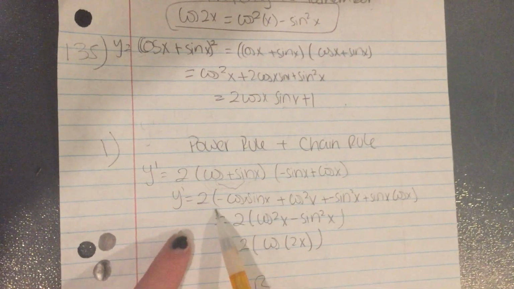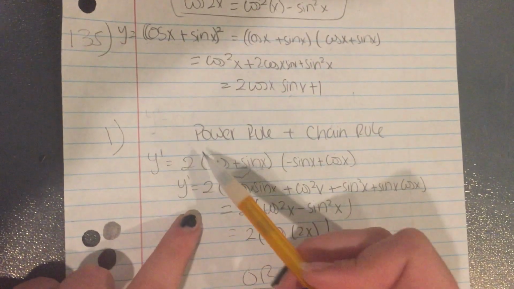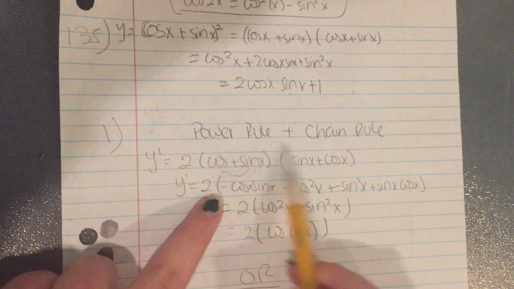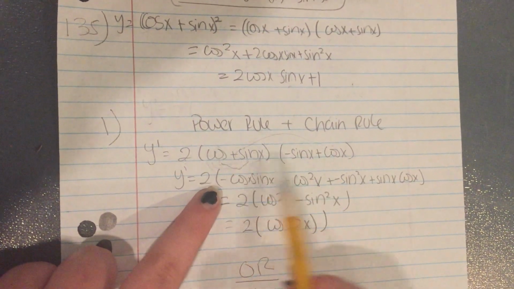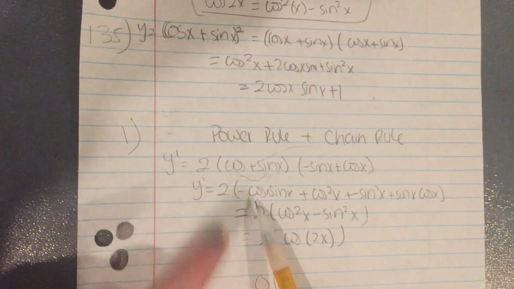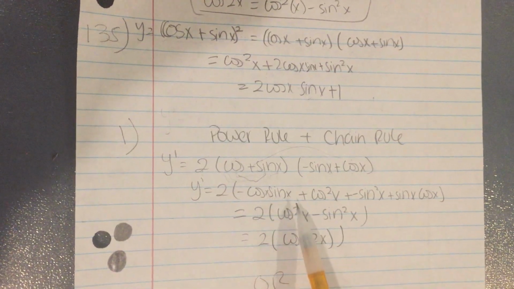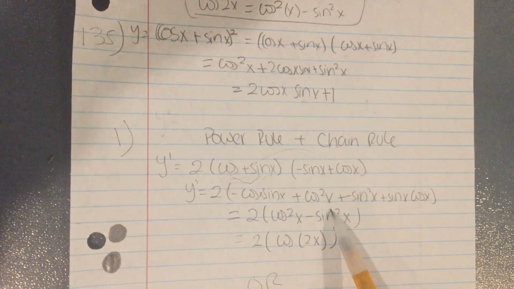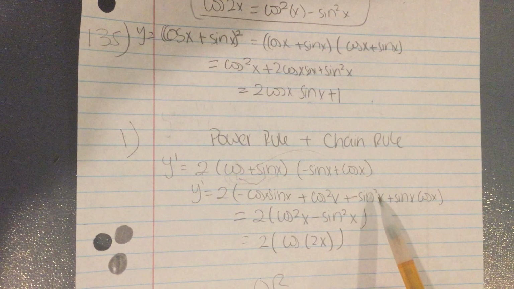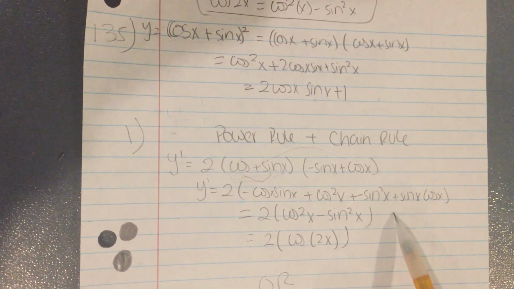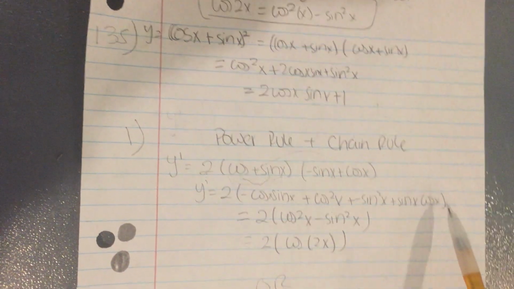And to simplify that, you do 2 times, and you FOIL these two terms, and you get negative cosine x sine x plus cosine squared x plus negative sine squared x plus sine x cosine x.